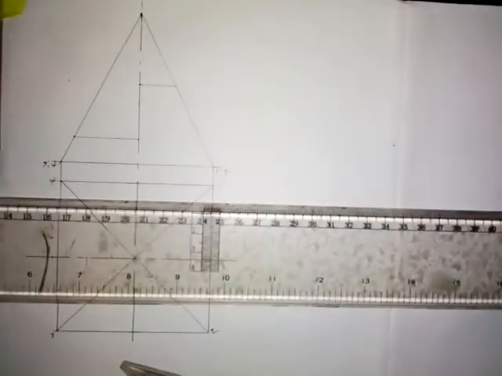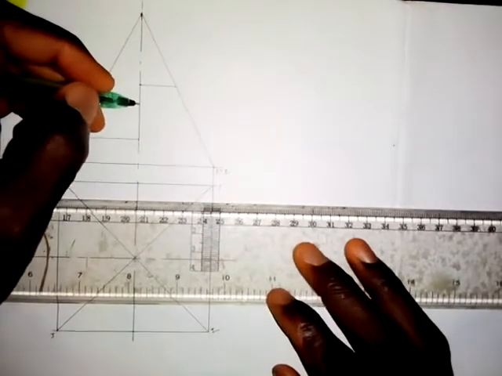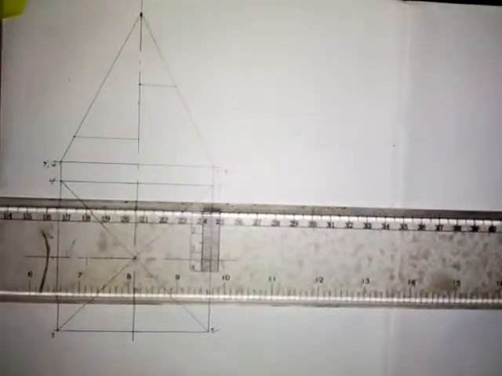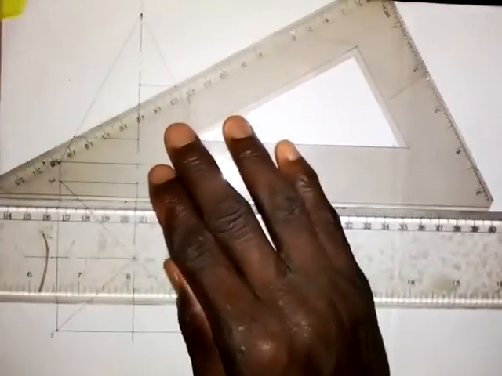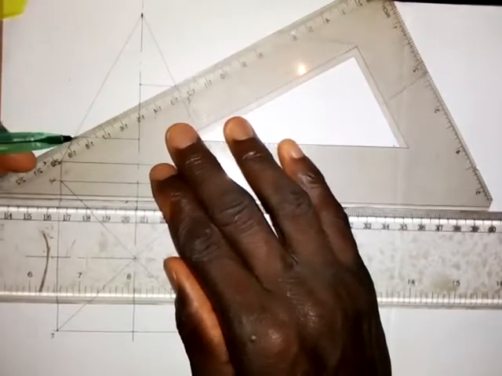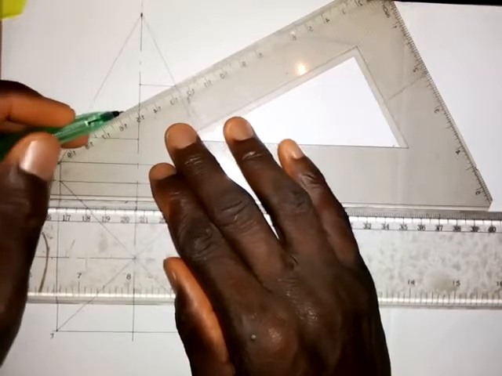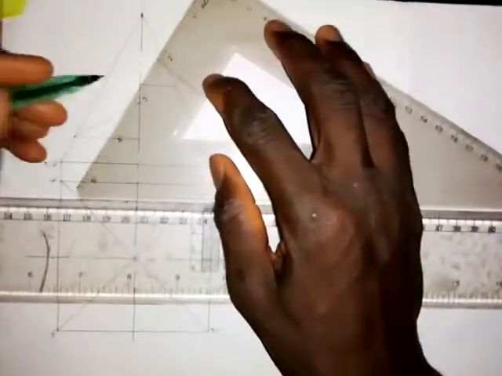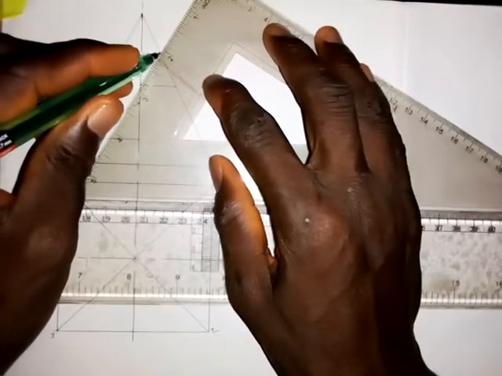Okay, then the next thing we are going to do is that here I have that 10. So if I take my 30-degree set square, there it is. Putting it here, there it is. Even if I join together without using my 30-degree set square, I will still get it. So that's what I said. So draw this line. Then for that of 60, just take it like this and draw this line. There it is.